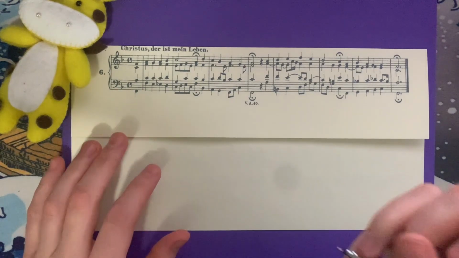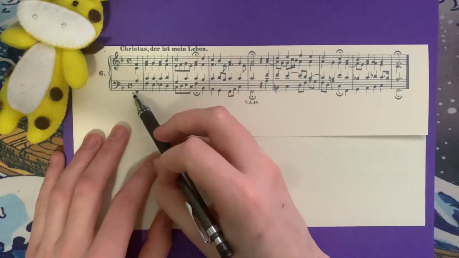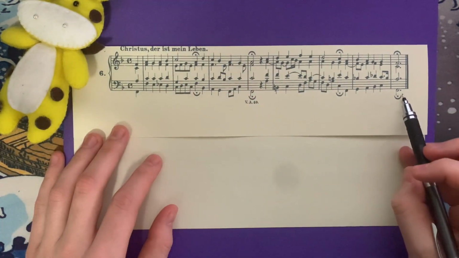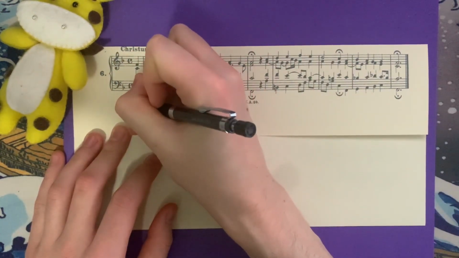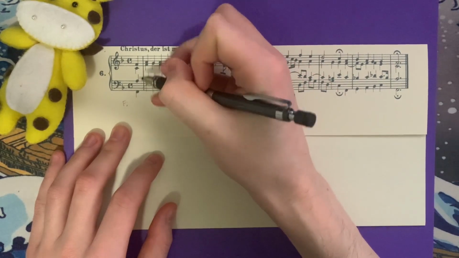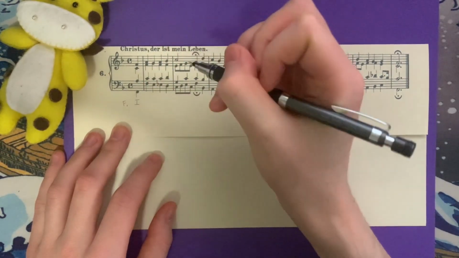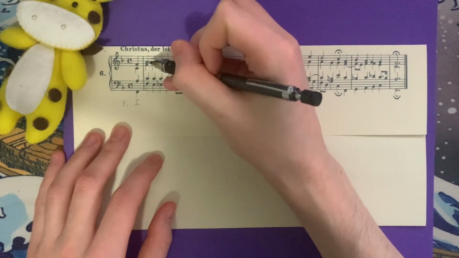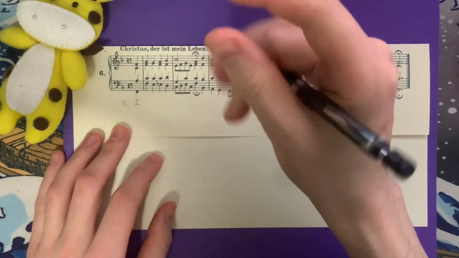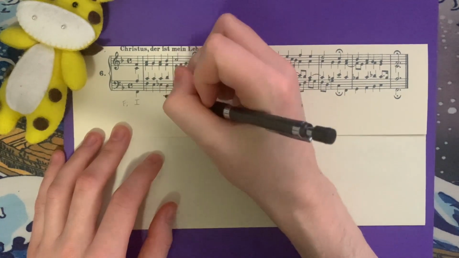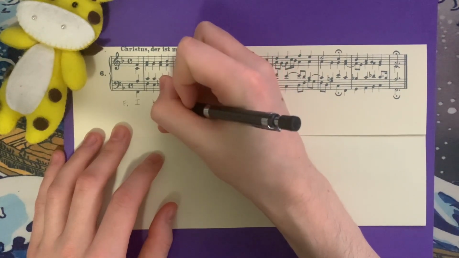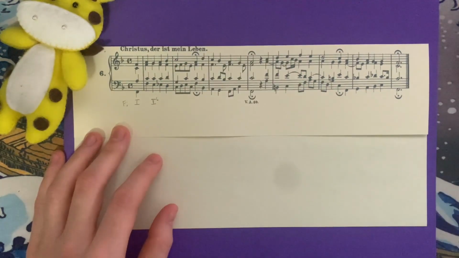So let's start by identifying the key. 1 flat. We start with an F major triad and end with the same spelling. I'm pretty convinced that we're in the key of F major. We start with the 1 chord, like I just said, an F major triad. Then the bass leaps up an octave, but the spelling pretty much just rotates the upper voices. E, C, G. That is a C major triad in first inversion. That's a 5 chord.